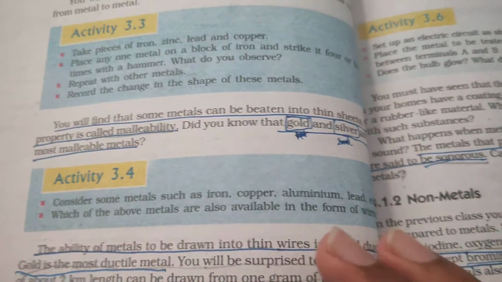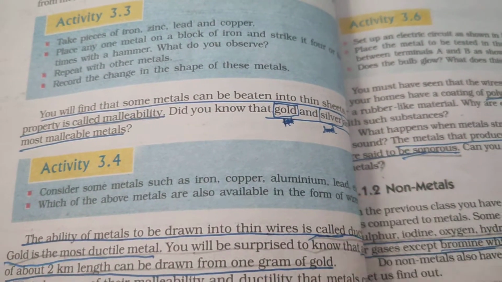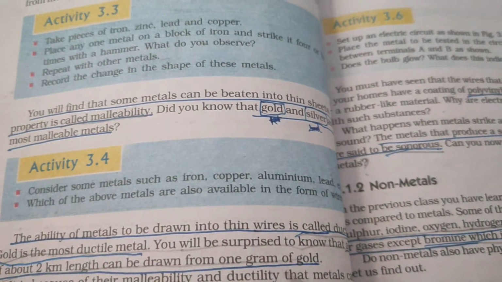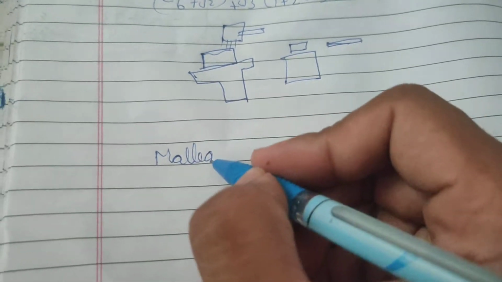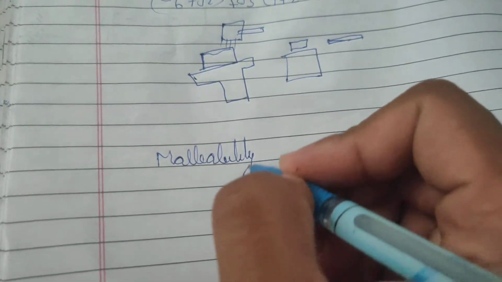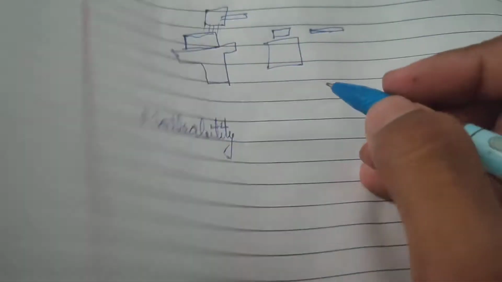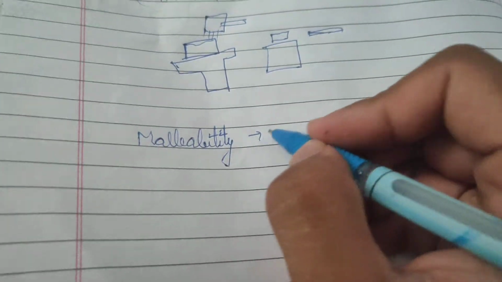This property of metal to be beaten into thin sheets is called malleability, right? And I'll tell you an easy way to remember all these properties. I'll tell you a very easy way about how you can remember their different properties. So suppose this is malleability. How are you going to remember malleability? It is very easy to remember.